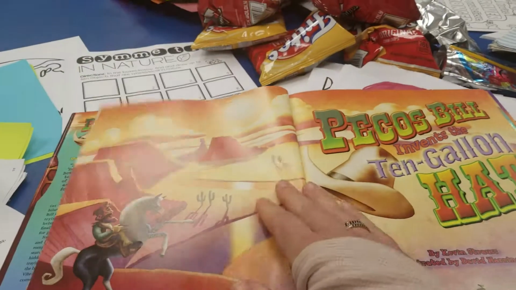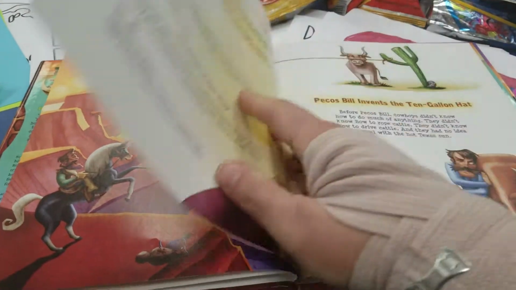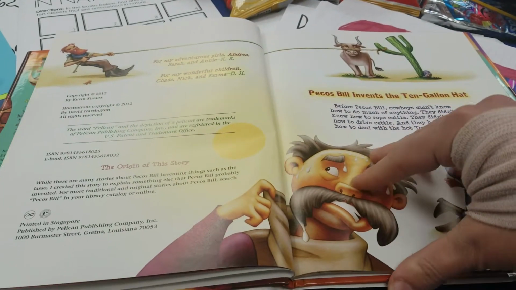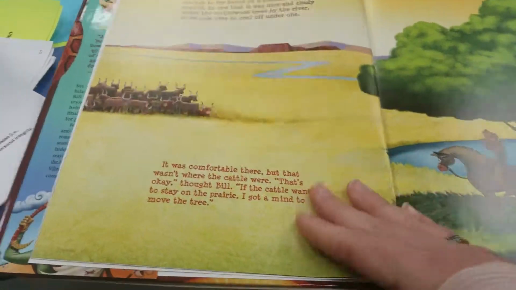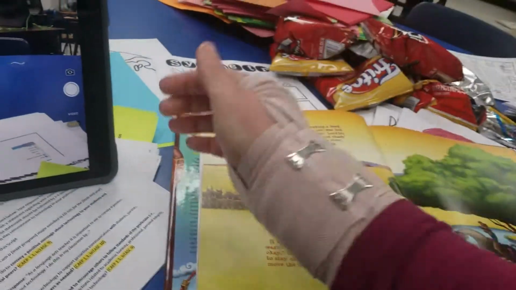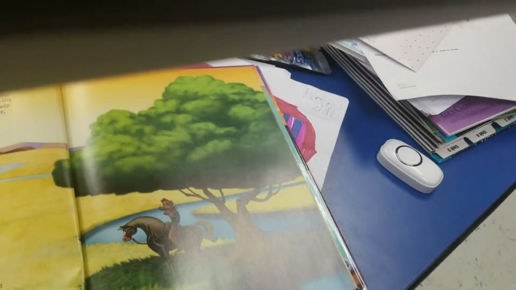So if I want to go here and I want to take a picture of my book, I want to take it with my camera on my iPad because I don't want to have to insert it. I want to just be able to screenshot it. So if I take it like this, can you tell what I'm doing? I'm taking a picture, so hang on one second. I'm going to take a picture.